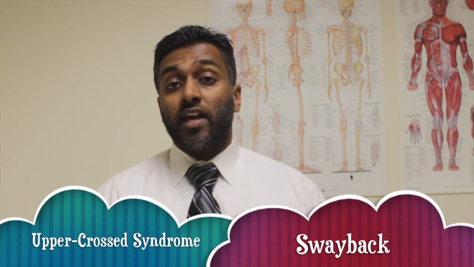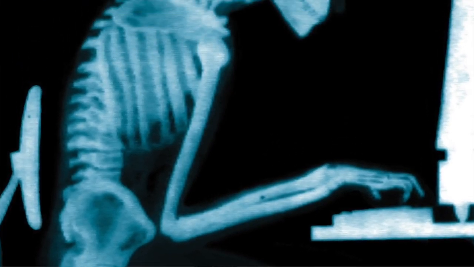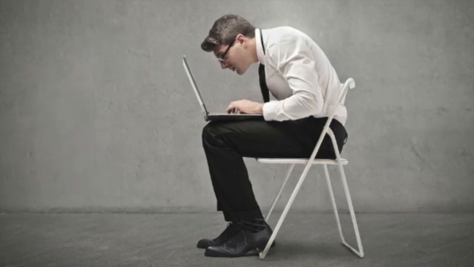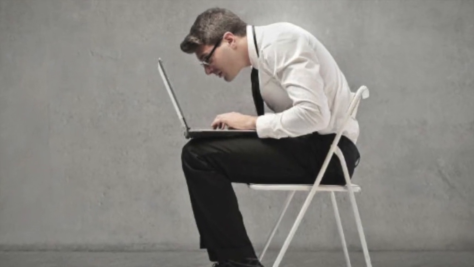Two of the most common posture deviations that we see are upper cross syndrome and sway back. Upper cross syndrome is most commonly seen in people who use a computer, kids who are on their IT devices, or anyone who sits at a desk. What you develop in upper cross syndrome is your shoulders start to roll forward, your head starts to go forward, and you develop that hunched forward posture. What this indicates is that the anterior part of your shoulders and your chest is getting very tight, and your upper back starts to get weak and overstretched.